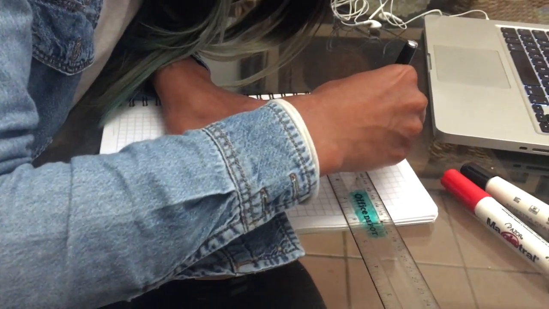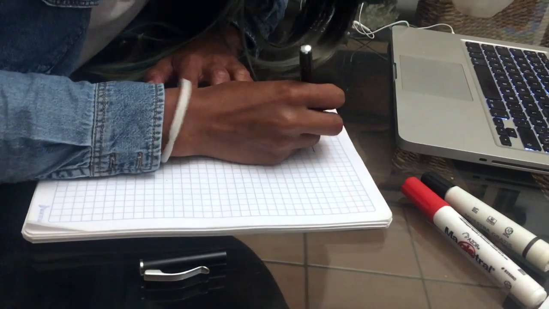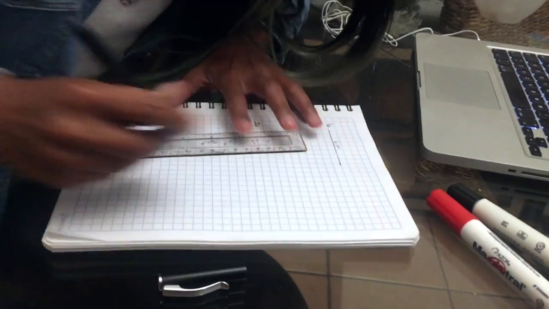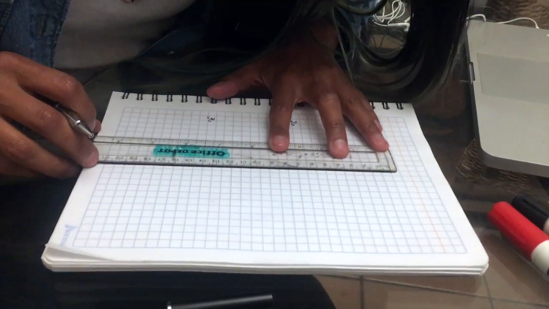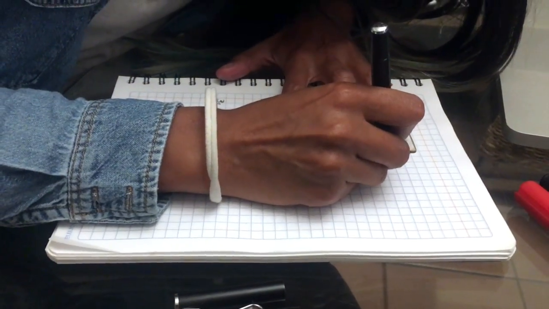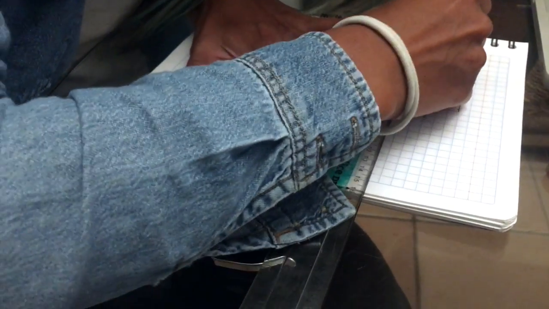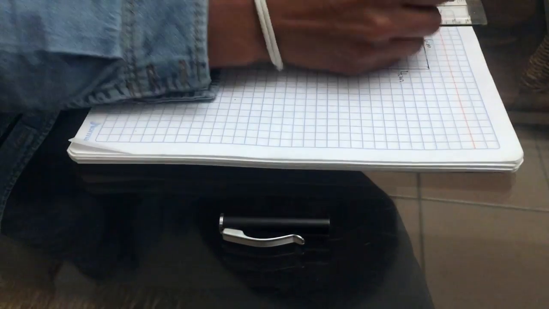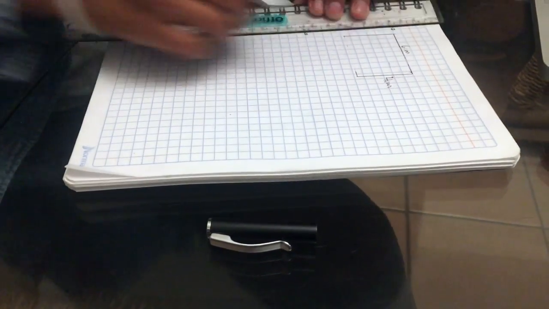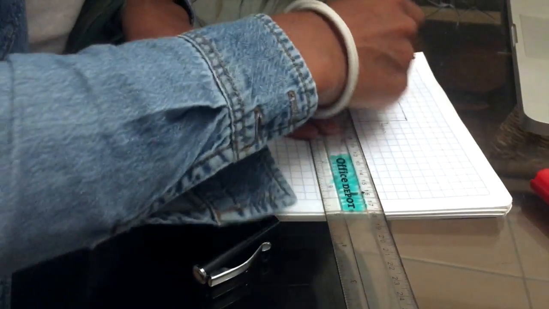This one will be 6 centimeters. I'm going to write here 6 centimeters by 4 centimeters. And then here 6 and 4 centimeters, right? So I'm going to add all these numbers together.